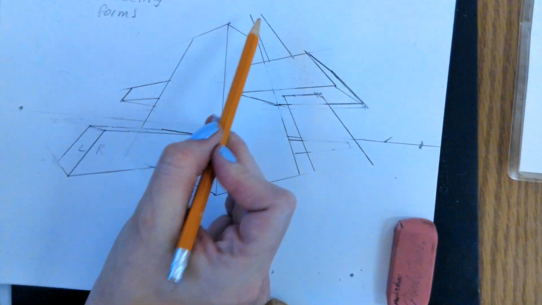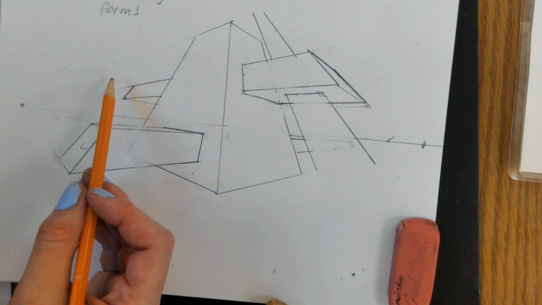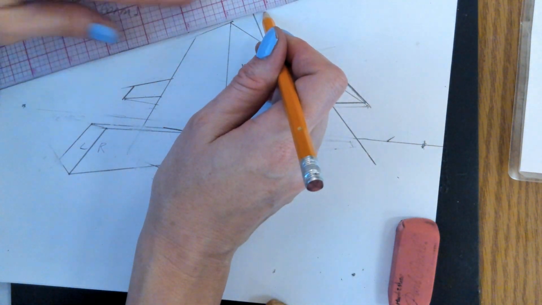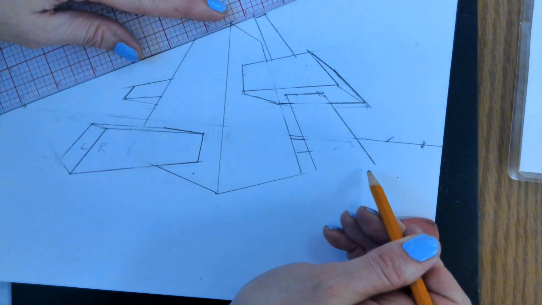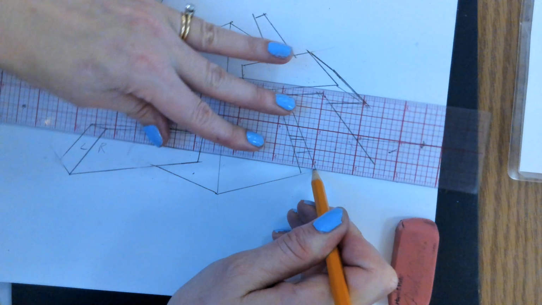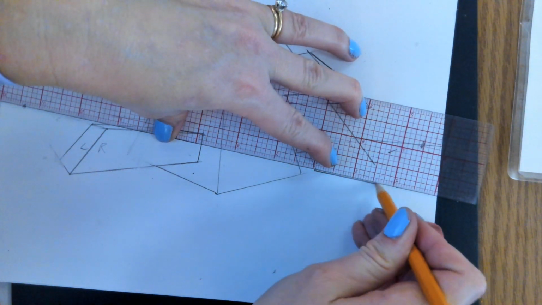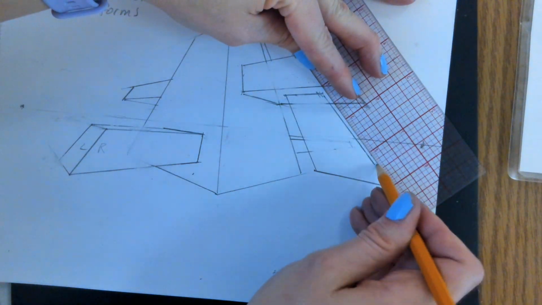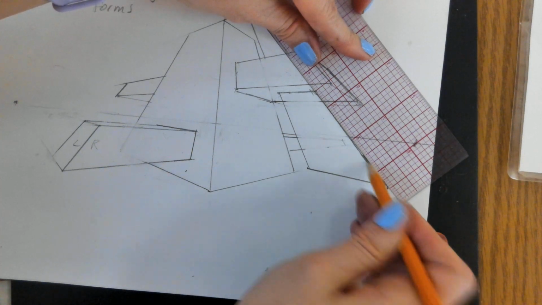Define the top left sides as going to our left vanishing point, like all the other parallel lines. The bottom going to that left vanishing point. And it looks like I need to extend that a bit down here. Let's make that line up just a little bit better.